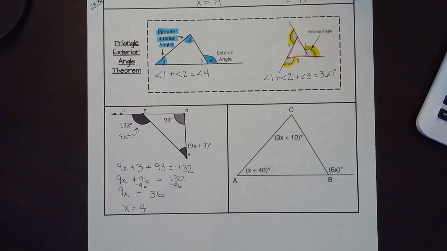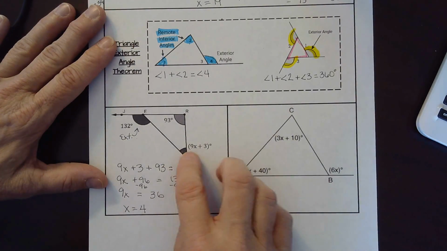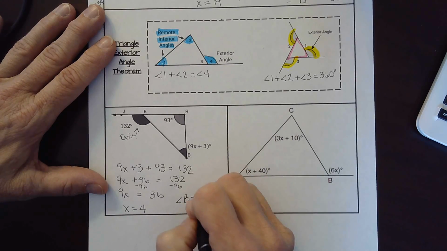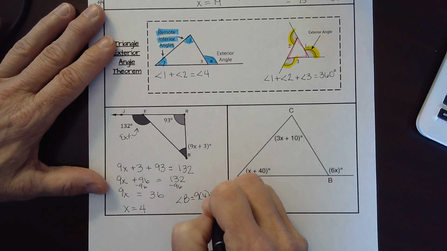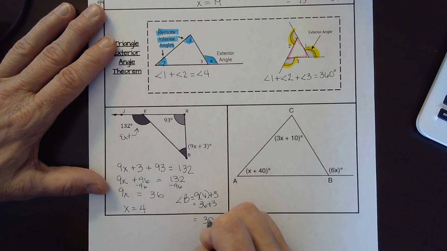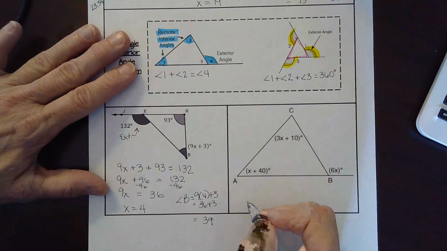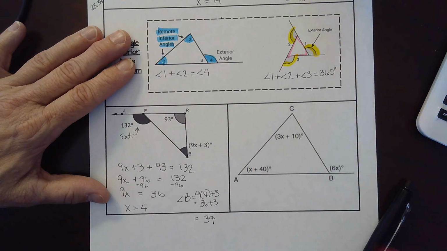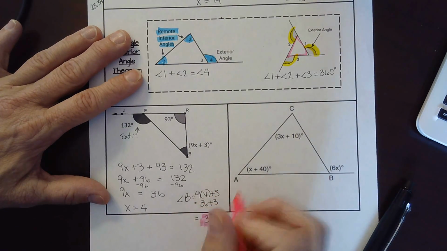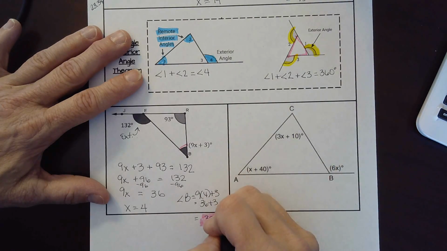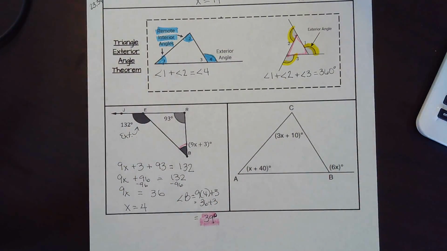Now let's find the measure of angle B. So angle B will equal 9 times 4 plus 3. This is 36 plus 3, and that equals 39. So this angle measure B is 39 degrees. And don't forget, I've left off something very important, and that is a degree symbol. Okay?